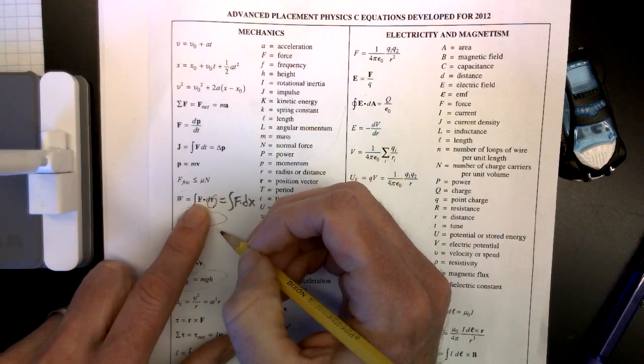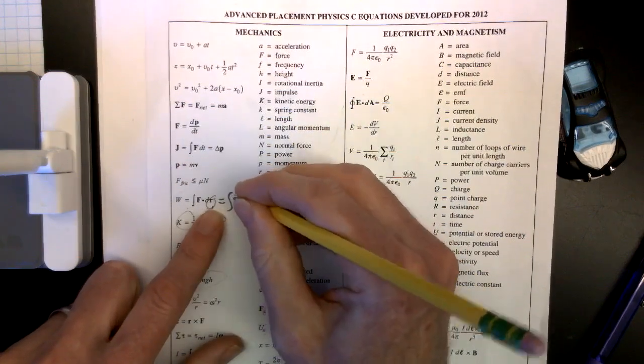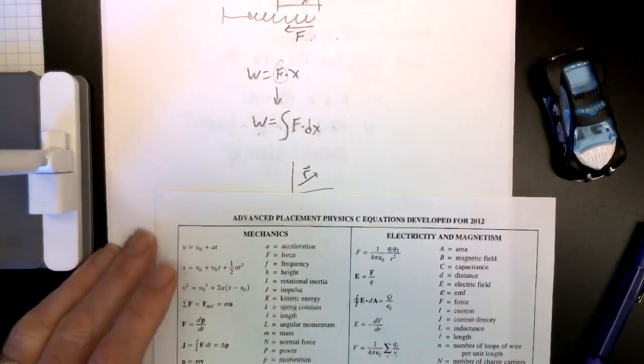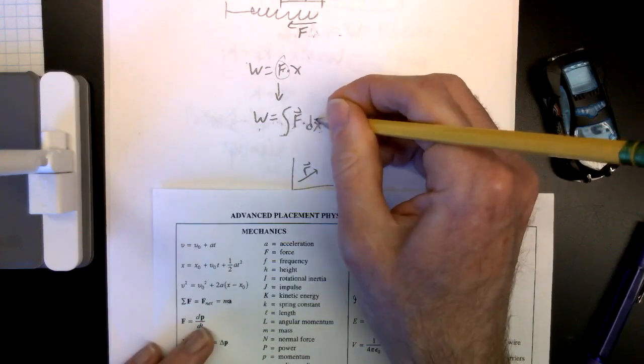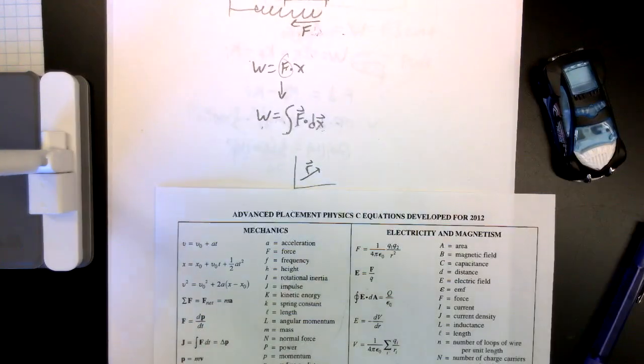And notice how these are in bold. So the F and the r are in bold, which means that needs to be a vector and that needs to be a vector. So coming back over here, that needs to be a vector and that needs to be a vector, and that is a dot product.